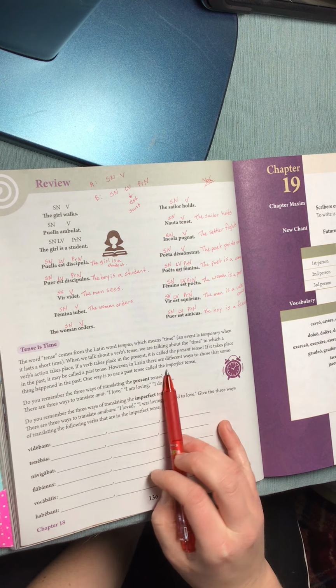Now we just need to translate three ways. What does video, videre mean? I see, to see. So we have debam, the M on the end. O or M, S, T, mus, tis, nt.